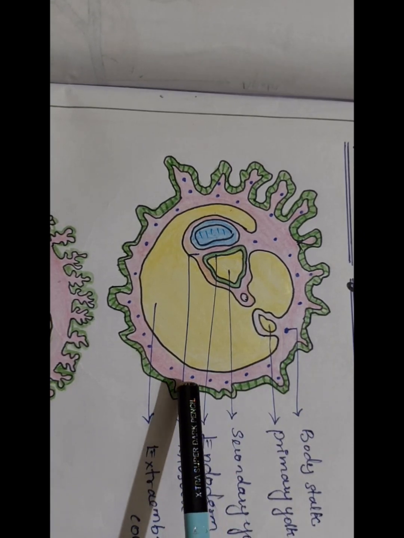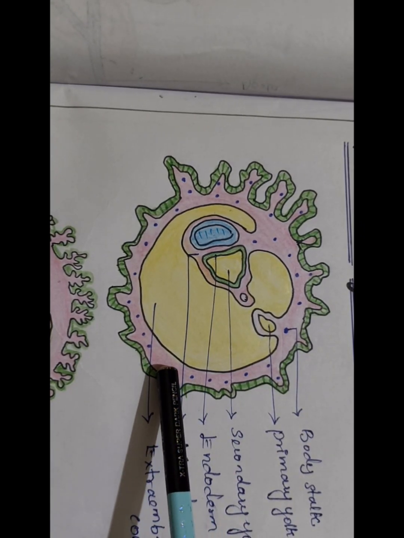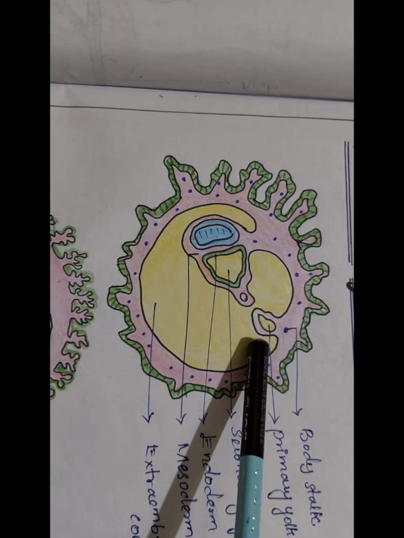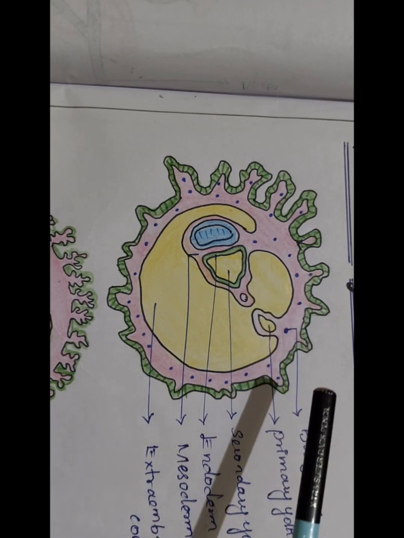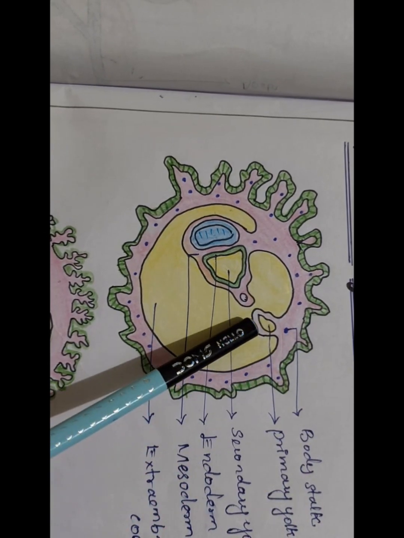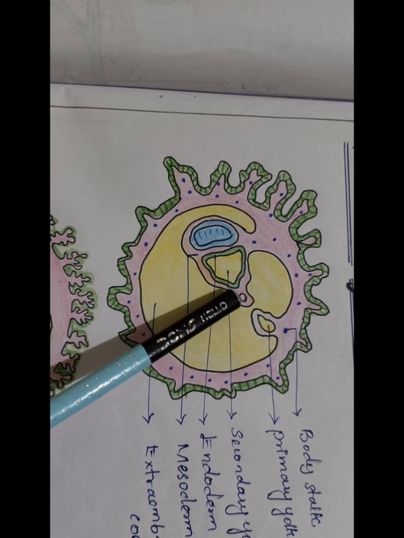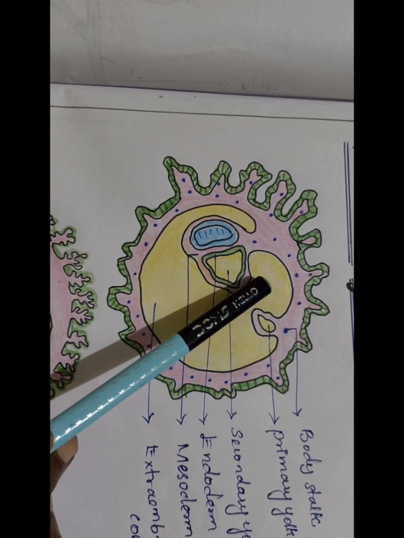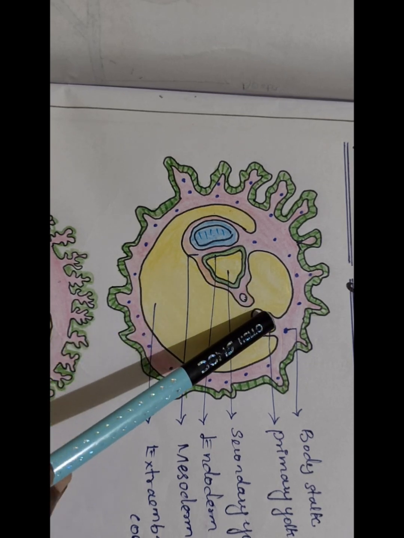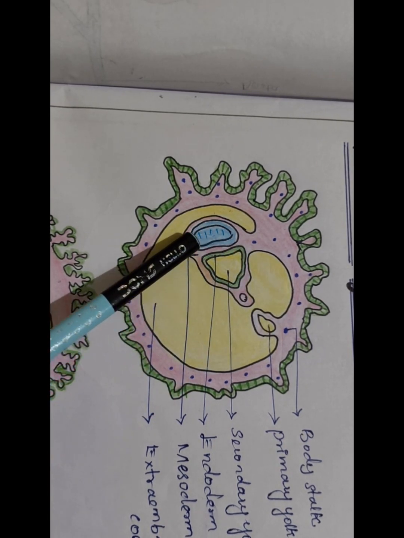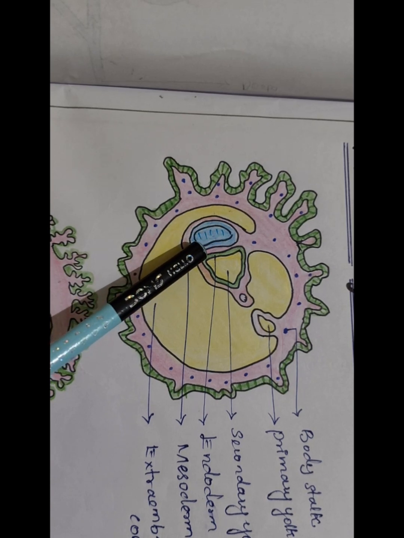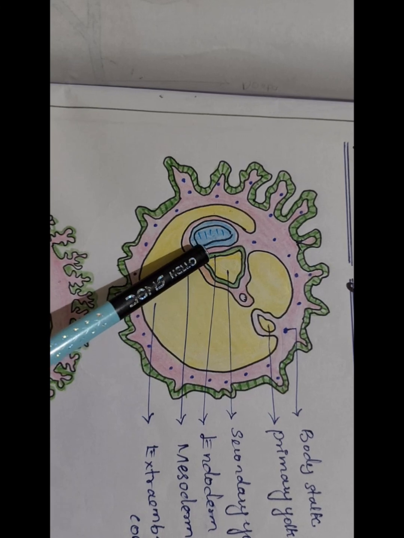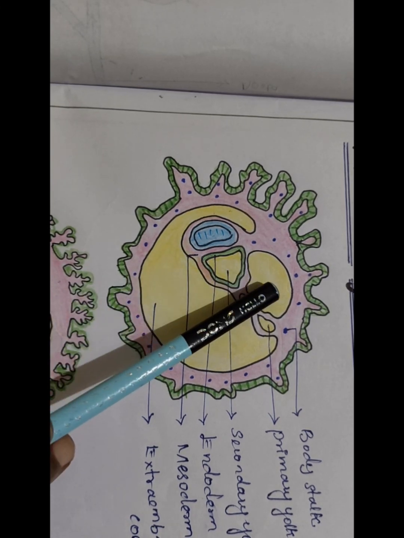This image shows the fertilized ovum after implantation. First we see the body stalk, and this is the primary yolk sac and secondary yolk sac. This part will be connected, and this only will be formed as the fetus. This part will be formed as the amniotic fluid. This central part is the mesoderm. This is the mesoderm, and this is the endoderm.